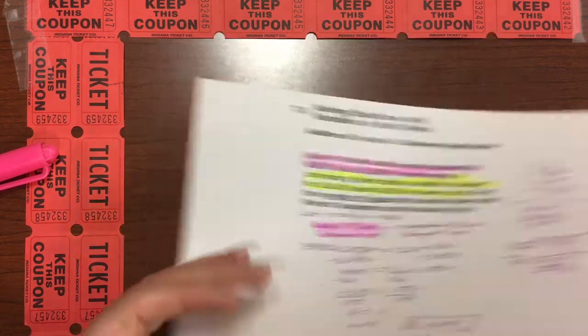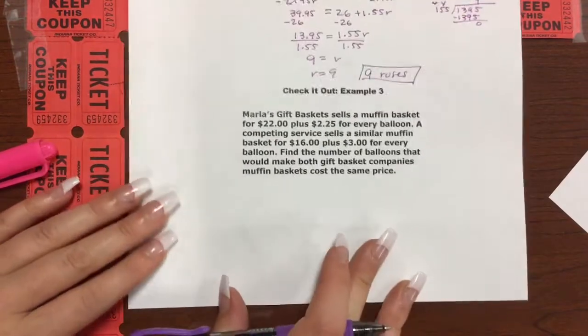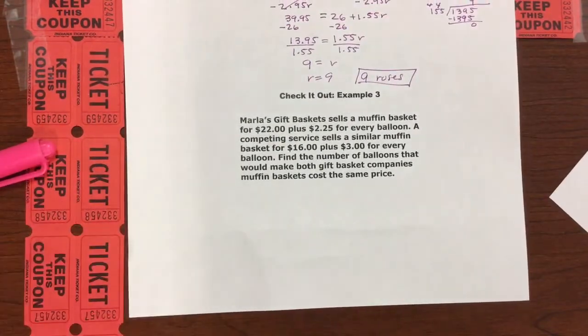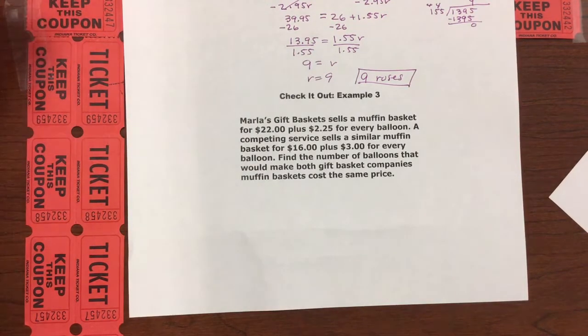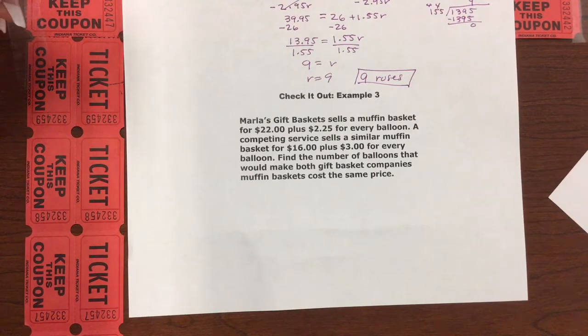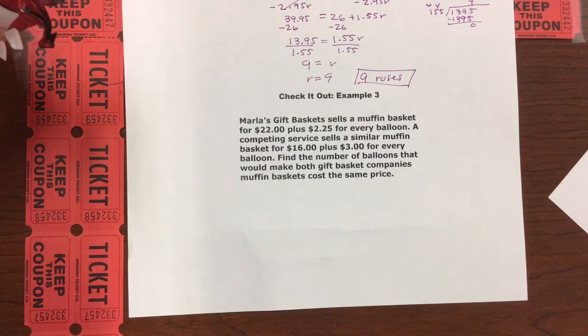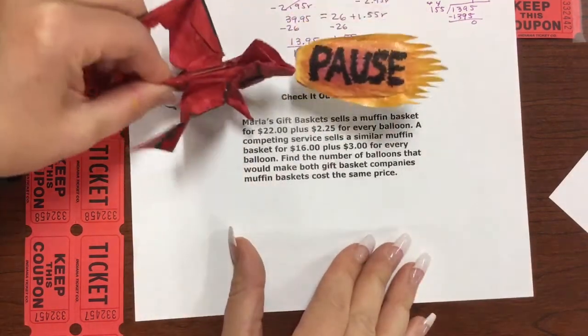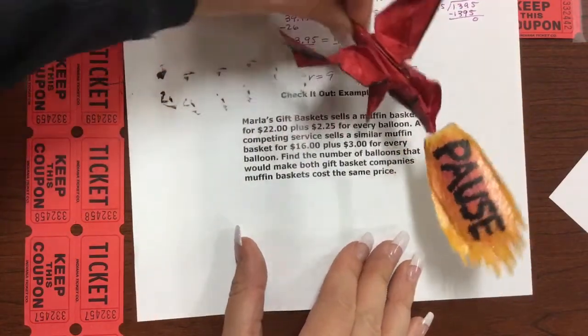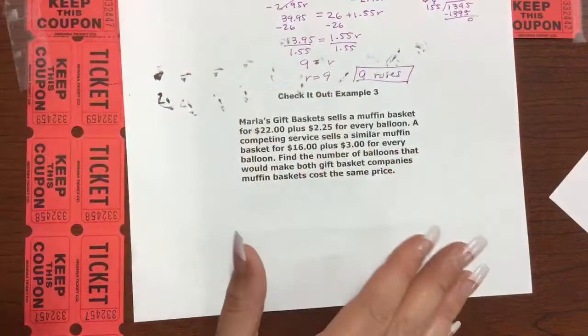Perfect. Now it is time for you to go ahead and check out example 3, which says Maria's gift basket sells a muffin basket for $22 plus $2.25 for every balloon. A competing service sells a similar muffin basket for $16 plus $3 for every balloon. Find the number of balloons that would make both gift basket companies' muffin baskets cost the same price. All right. It's time to pause it, work this out, and we will see you in a little bit. All right, see ya. Good luck. You can do it.